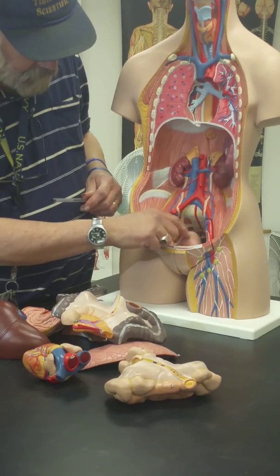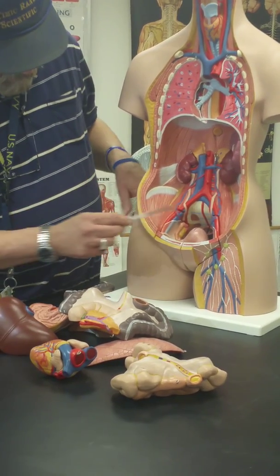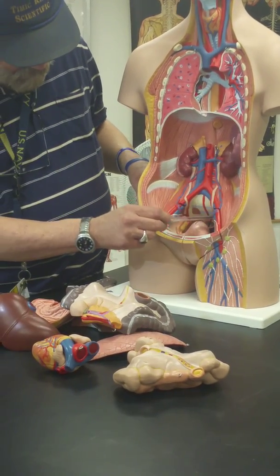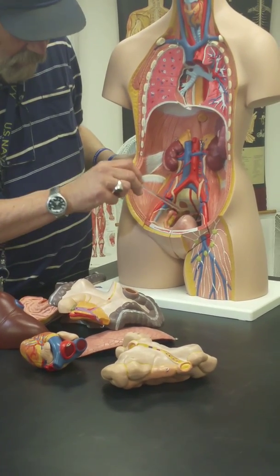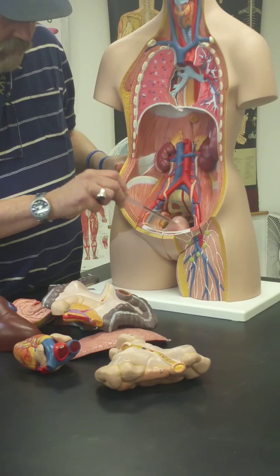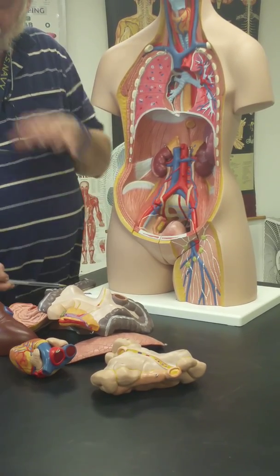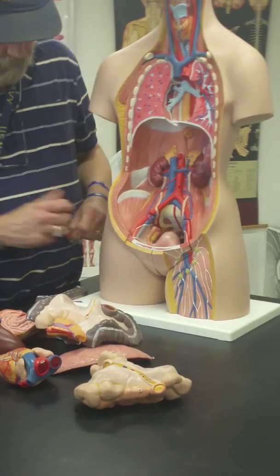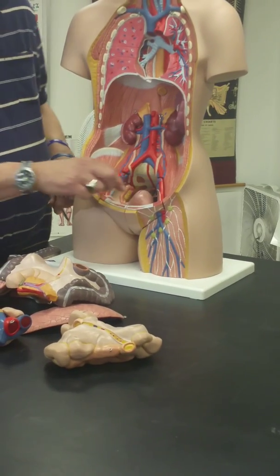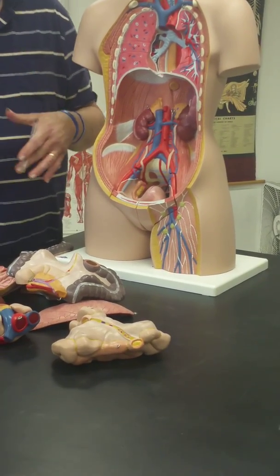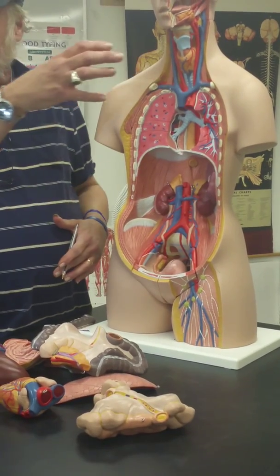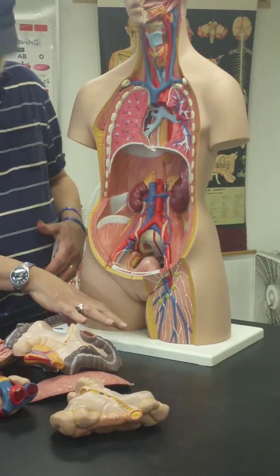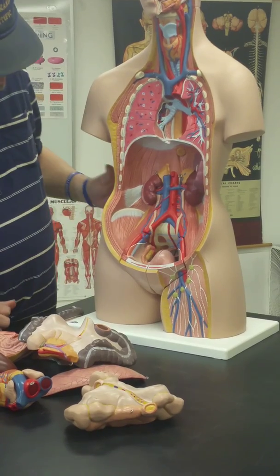Here is the uterus, and the ovaries in here, and the fallopian tube. And underneath the uterus is going to be the urinary bladder. So the uterus sits on the urinary bladder, and during pregnancy, women will complain that their bladder is always feeling full, and that's because the uterus is obviously large and is pressing down on the urinary bladder.